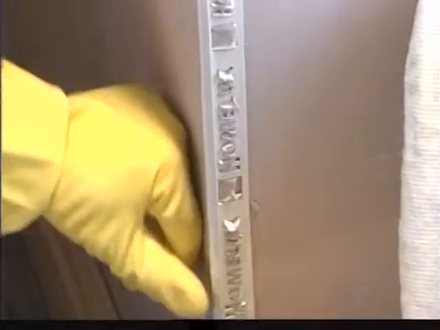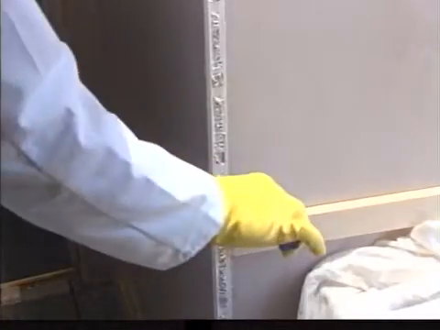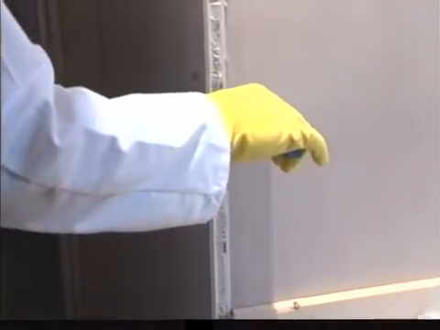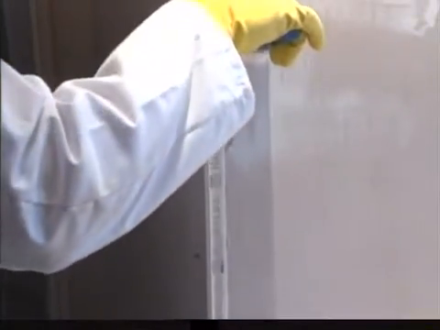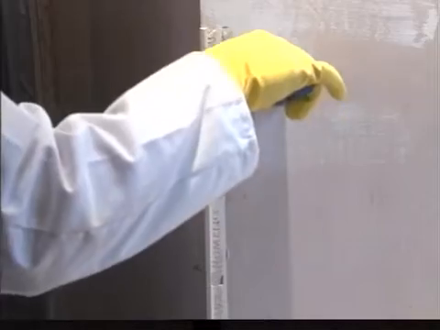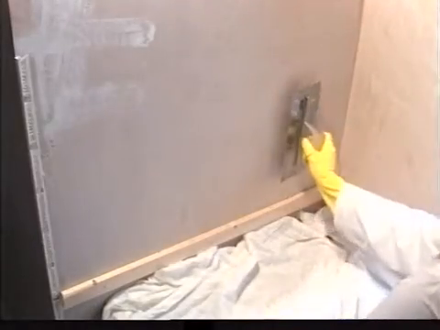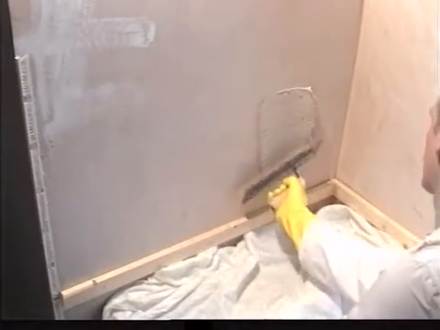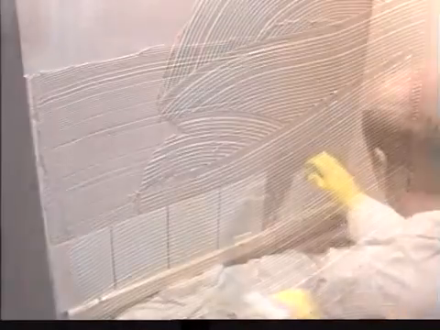Remove any excess with a spatula. Now apply more adhesive as you did before, remembering not to tackle too big an area at any one time.